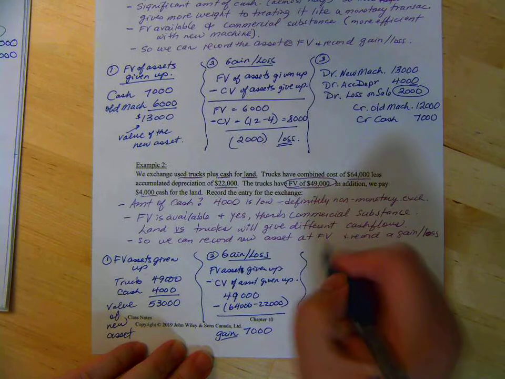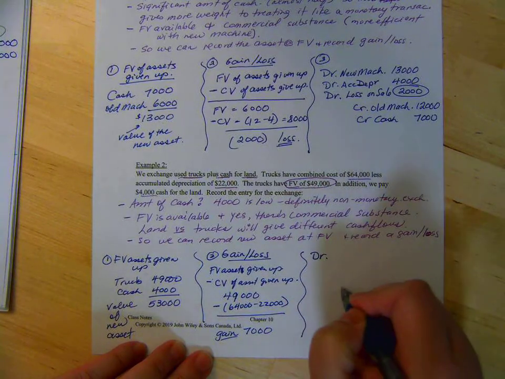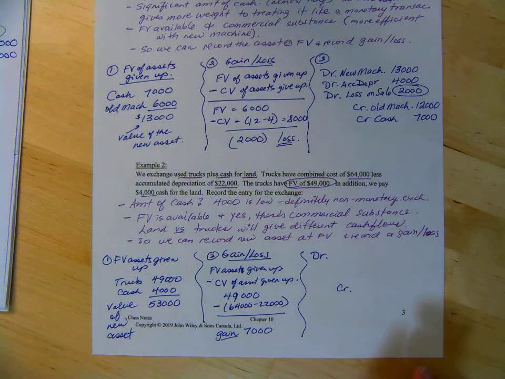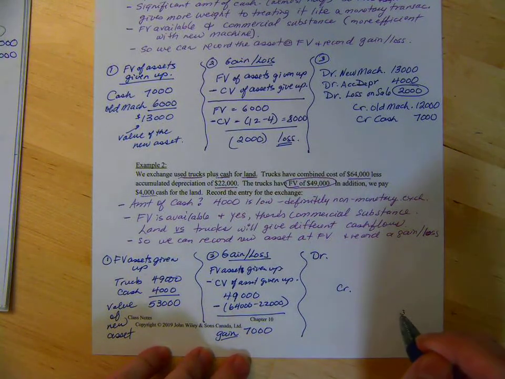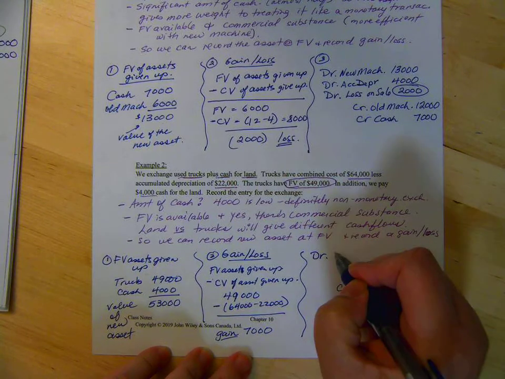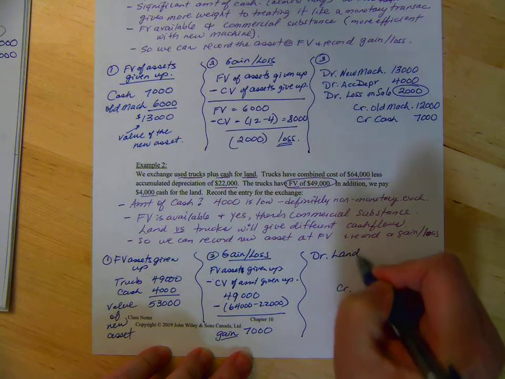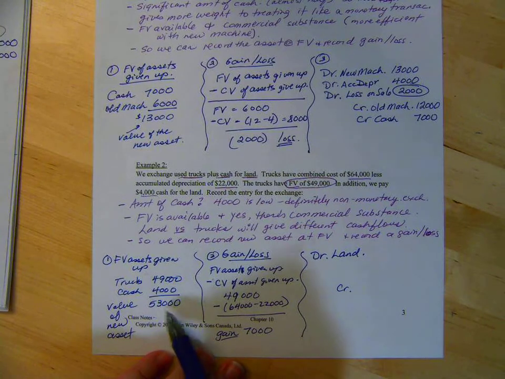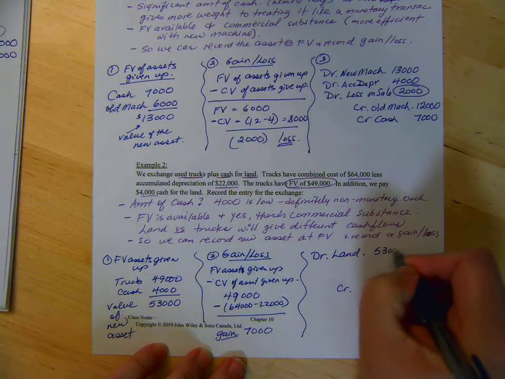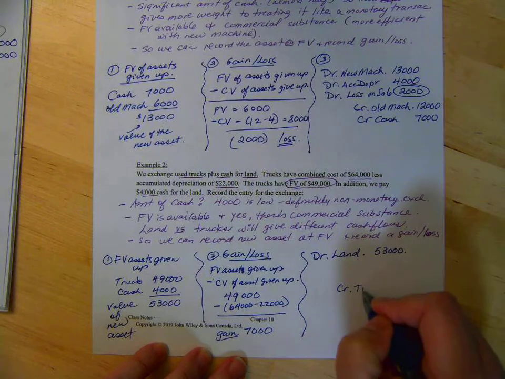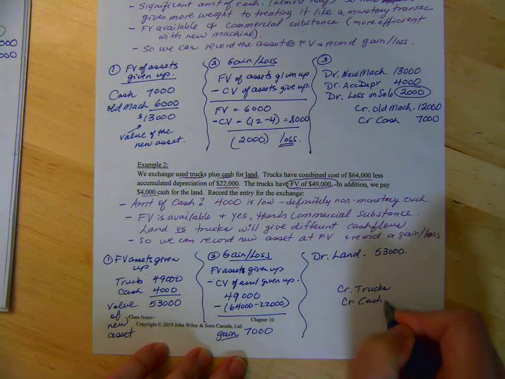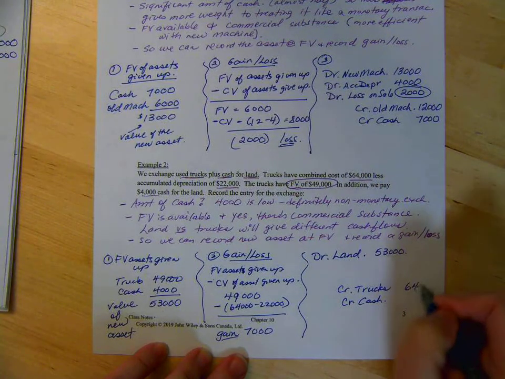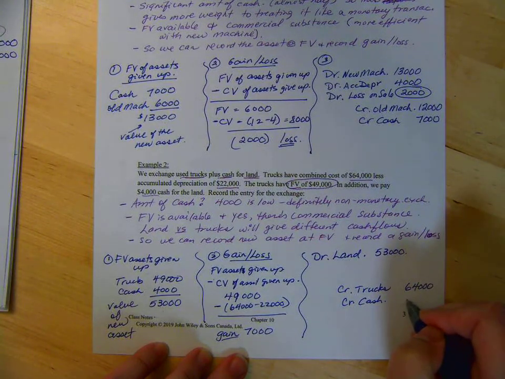Okay, let's do our entries. Again, just take a little pause and put it together. Okay, so we are getting land. The value we already know, we calculated, is 53,000. We give away trucks and cash. The trucks are 64,000 and the cash is 4,000.